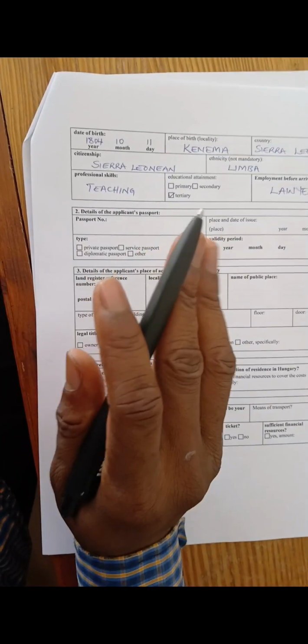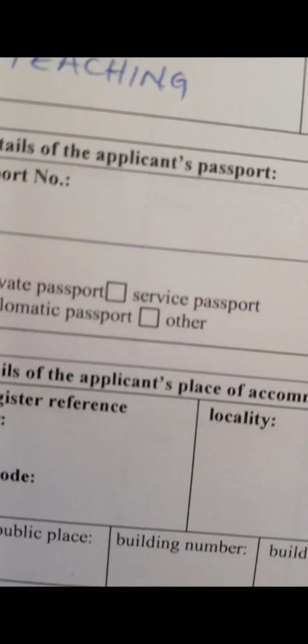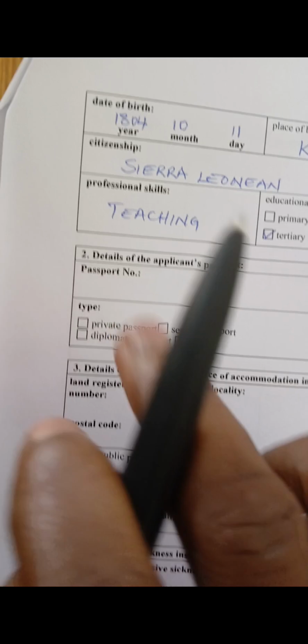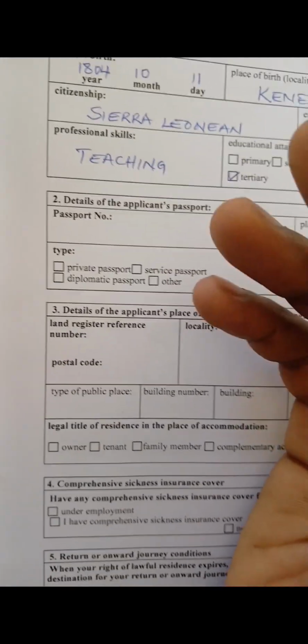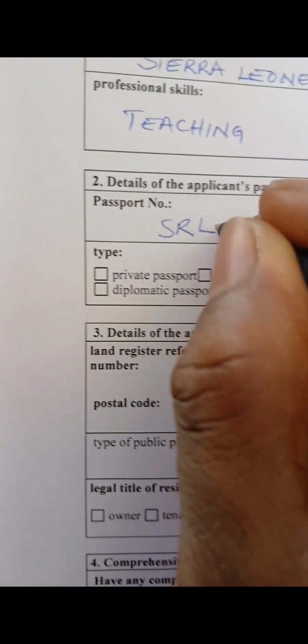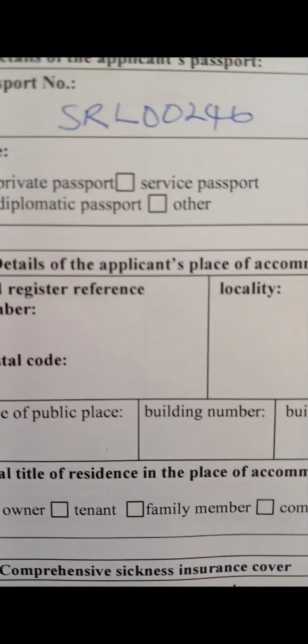Now we come to details of applicants again. This is where you talk about your passport. If you have your passport with you, you will see passport number written boldly on your passport. You have to look at that and write the number here. Normally Sierra Leone passports, like mine, begin with SRL, something like that, and you have numbers. Let's say SRL 00246. Let's say that's my passport number.